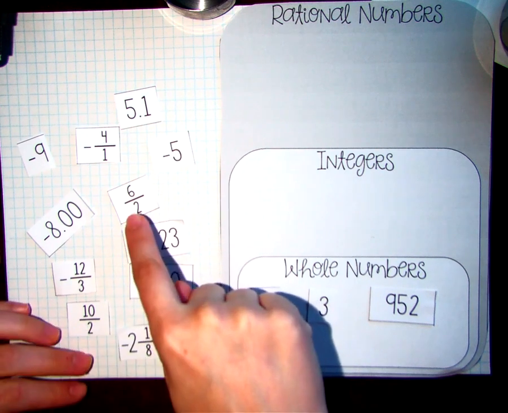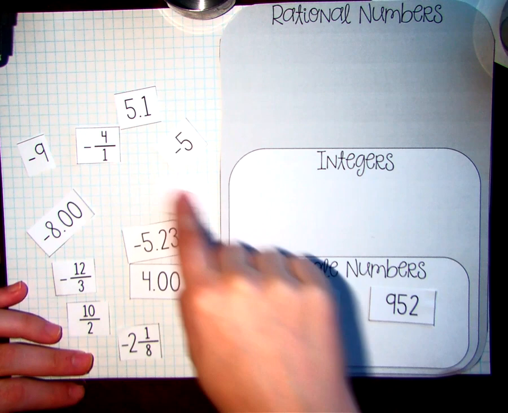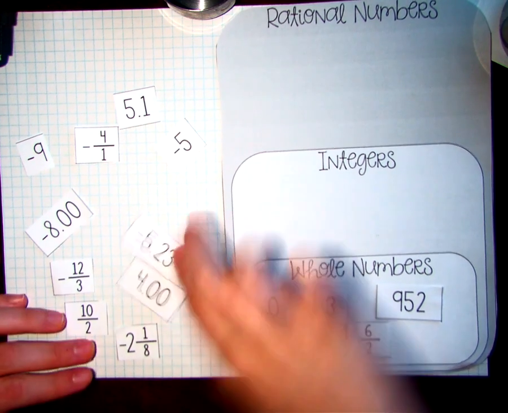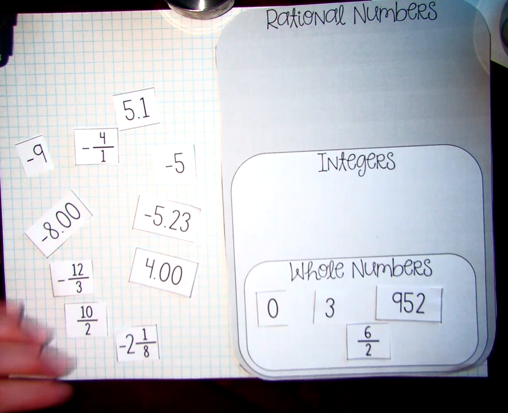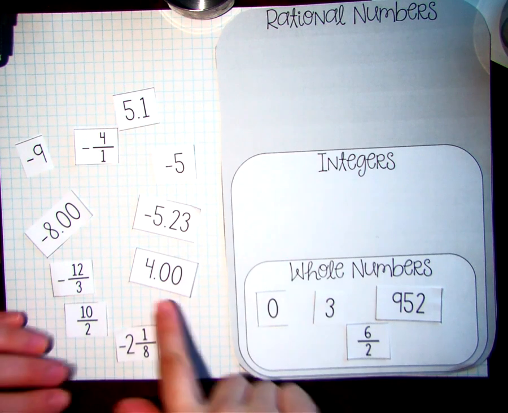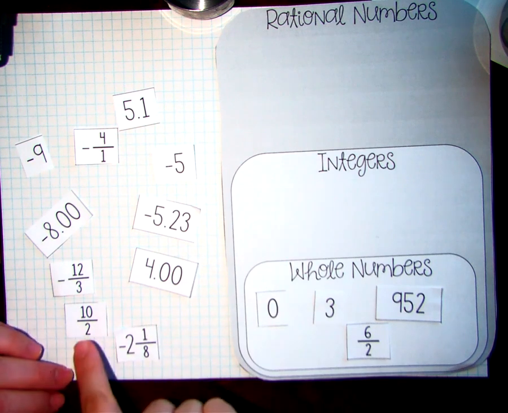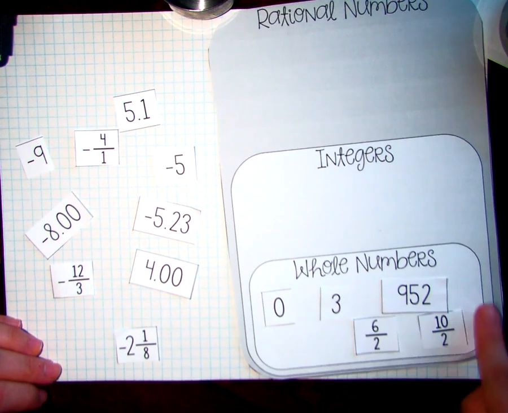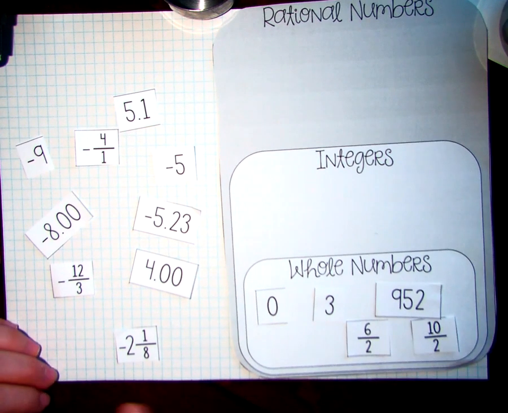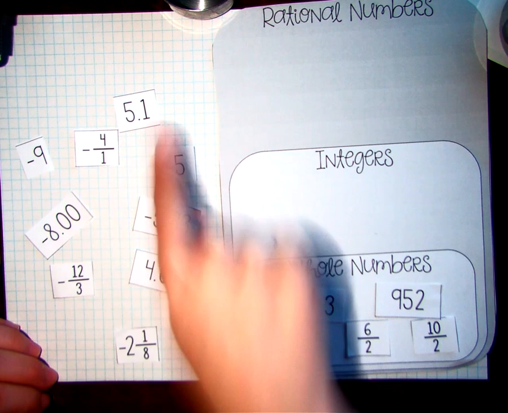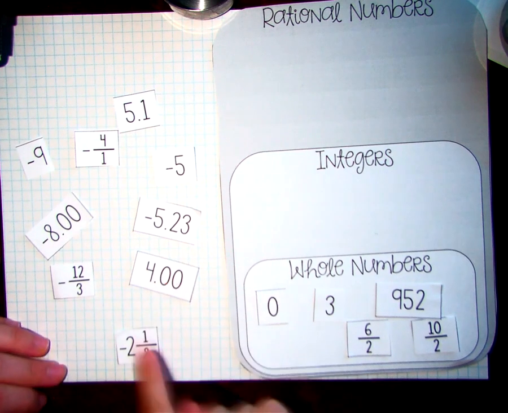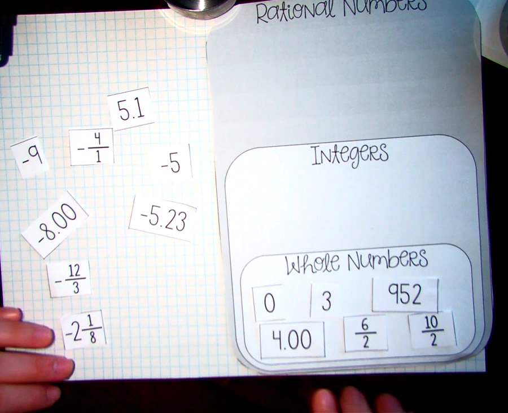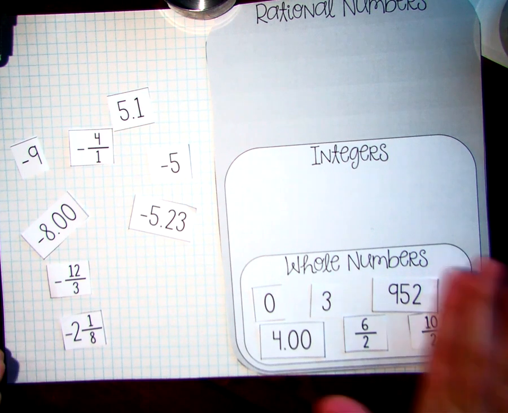6 halves, 6 divided by 2 is equal to 3. So that is actually a whole number. It might not look like a whole number, but it does simplify to a whole number. And 10 over 2, 10 divided by 2 is equal to 5. That's a whole number. And then the last whole number, I believe, is 4.00. The 0.00 has no value. That will go right there. So these are our whole numbers.